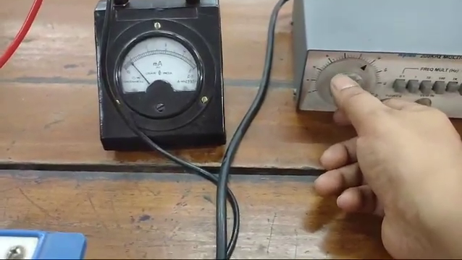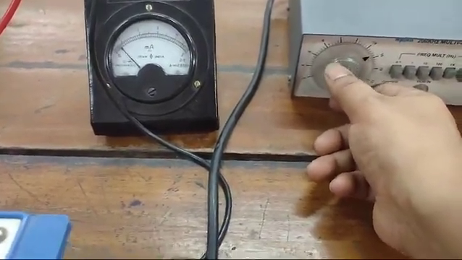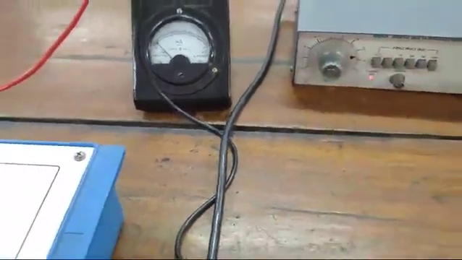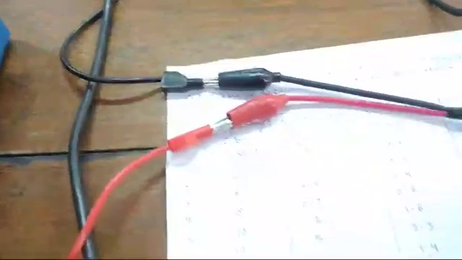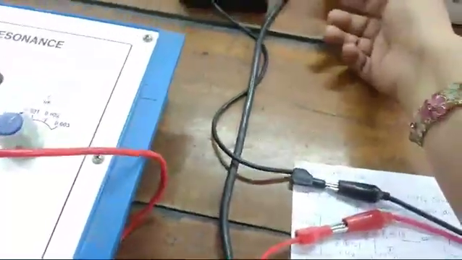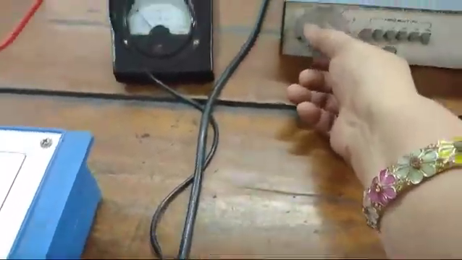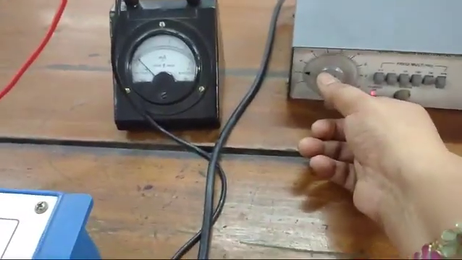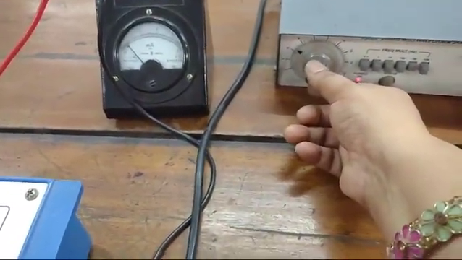Here we get a peak, the maximum value of current, and we note the readings. Then we put the resistance at 510 ohm and repeat the same readings at the same frequencies so that we can easily draw a graph.